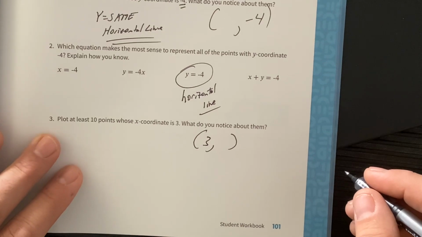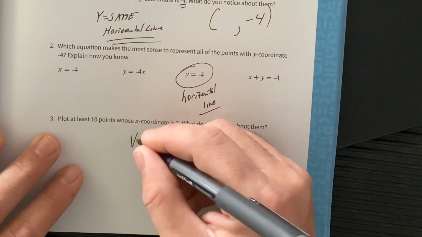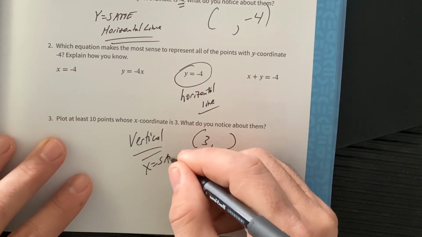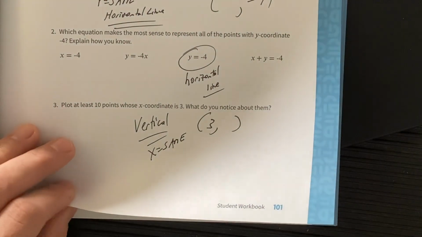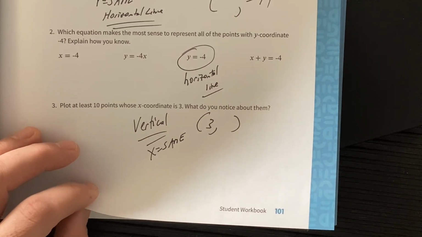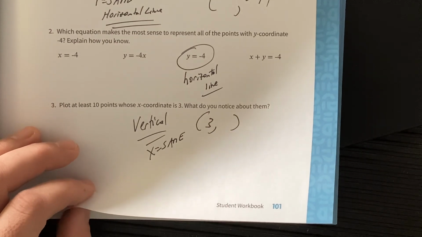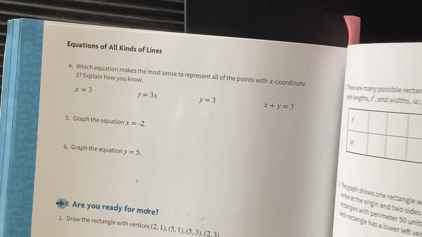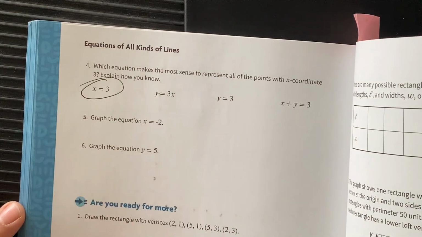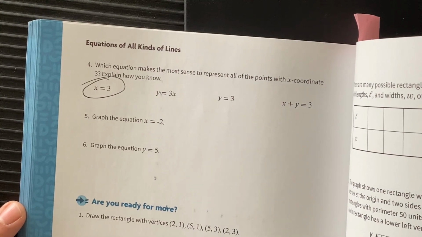So what do you think on that one? Vertical. So anytime you have the x coordinates the same, you will always get a vertical line. Do not get those two things mixed up. Y equals, horizontal. X equals, vertical. Always the case. So if you go on the next page, which graph do you think would best represent that? Which equation? X equals, absolutely. X's are all the same.